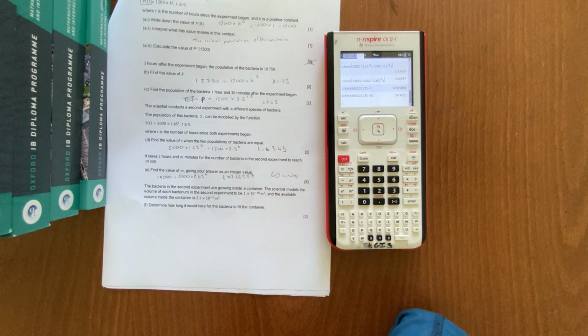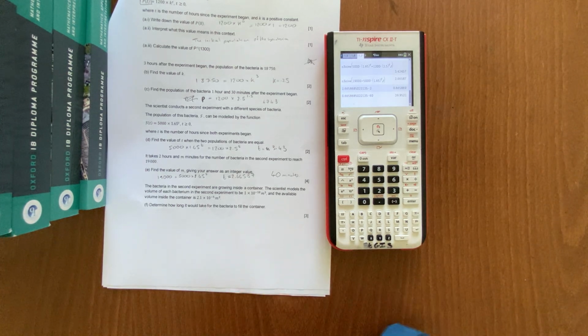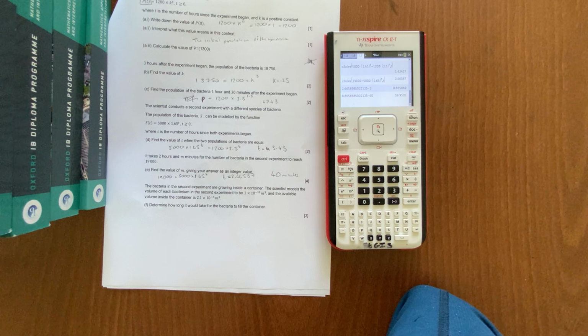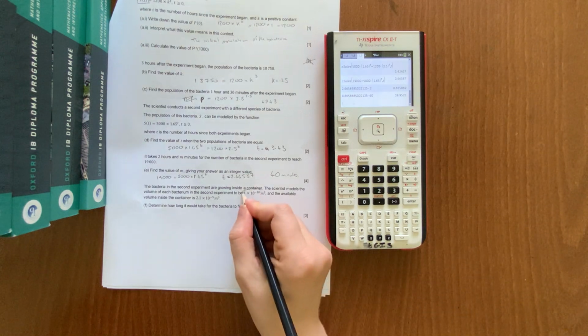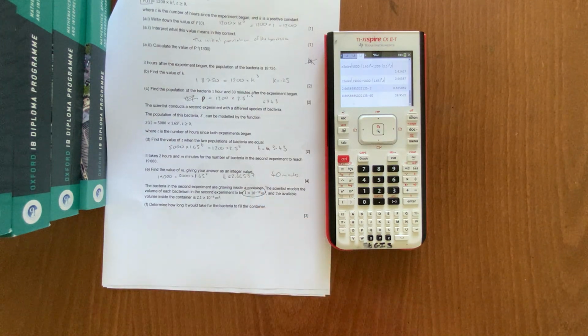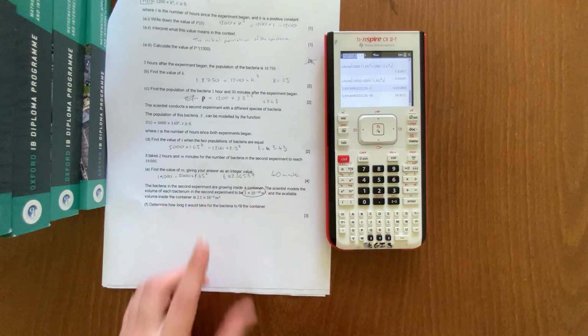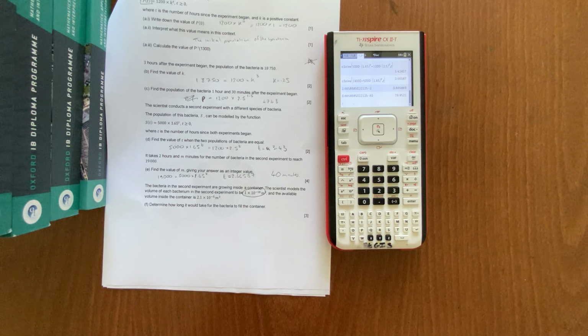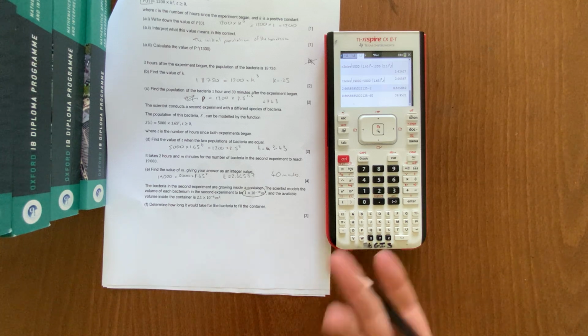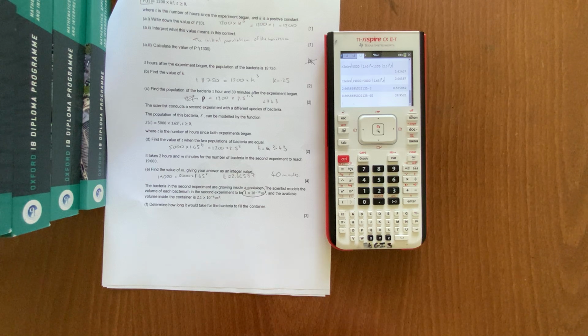Okay, the final question on the entire paper is this one here, where it says the bacteria in the second experiment are growing inside a container. The scientist models the volume of each bacterium to be this big. So essentially, the size of each bacteria is this, and this is how big the container is. And it wants to know how long would it take it to fill the container.